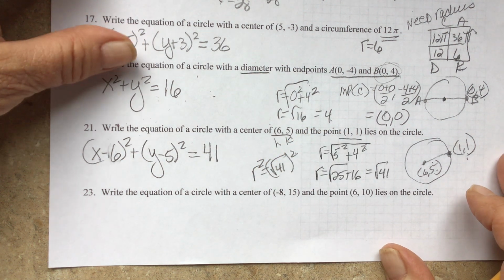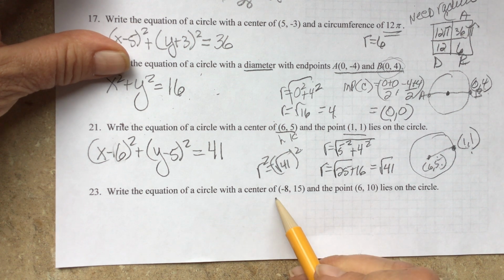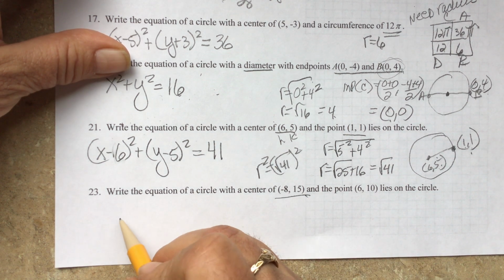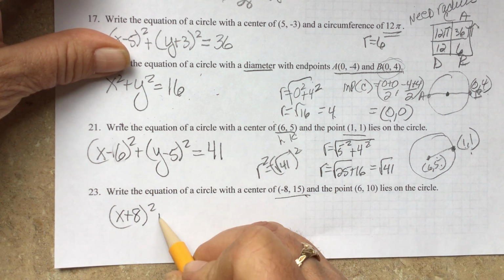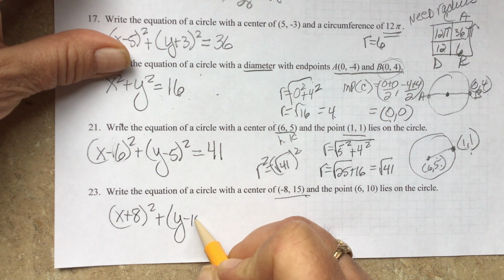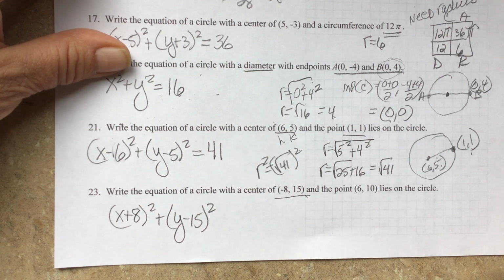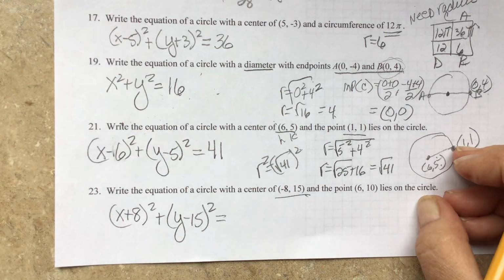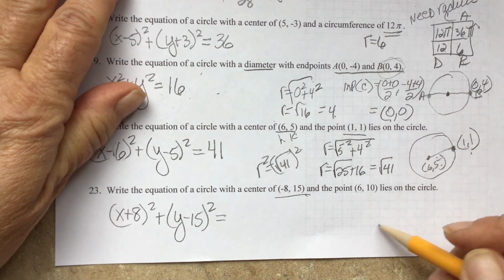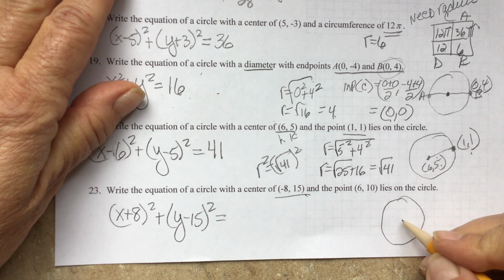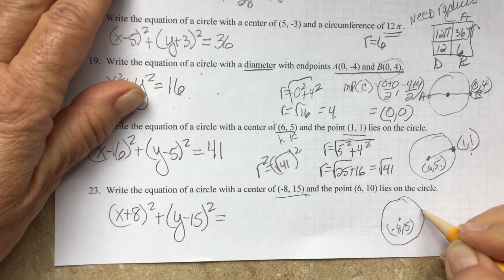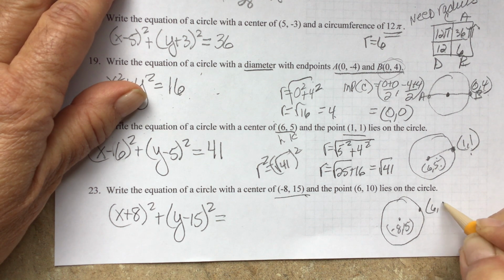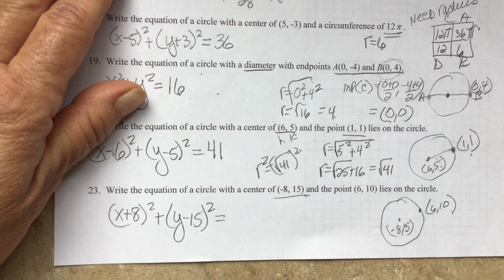Okay? All right, write the equation of a circle with the center of negative 8, 15. So x plus 8 squared plus y minus 15 squared equals the radius squared. All right, so this is the same type of question. The center is negative 8, 15, and the point 6, 10 lies on the circle.